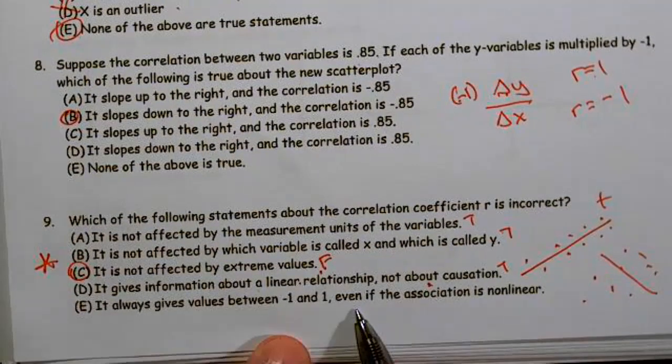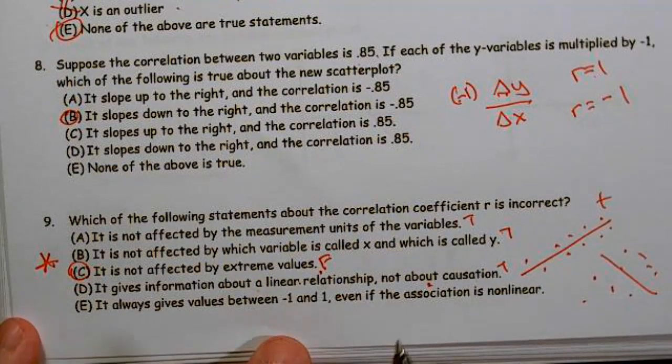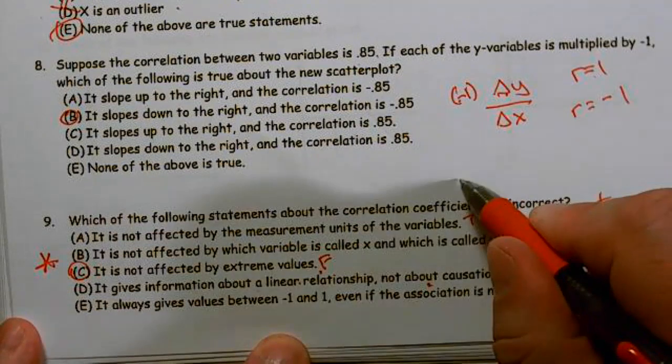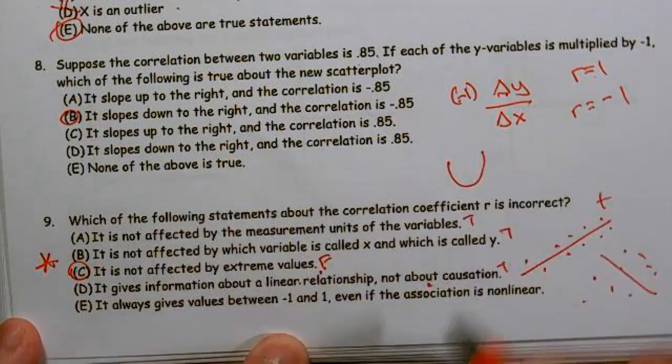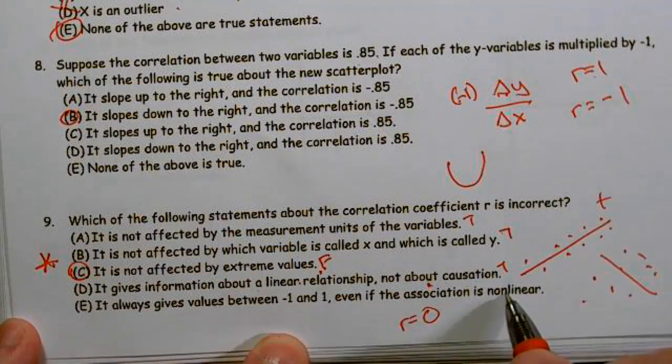And it always gives a value between -1 and 1, even if the association is nonlinear. That is true. It'll always be between -1 and 1. Obviously, if we end up with a parabola, we're probably going to be really close to 0. That would be the correlation in that case, because the relationship was nonlinear.